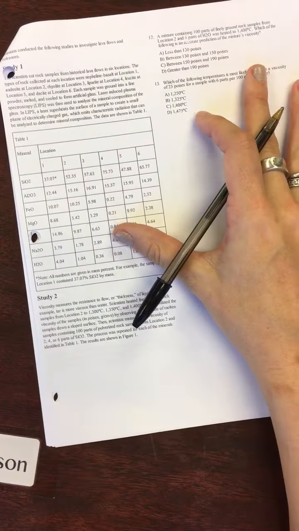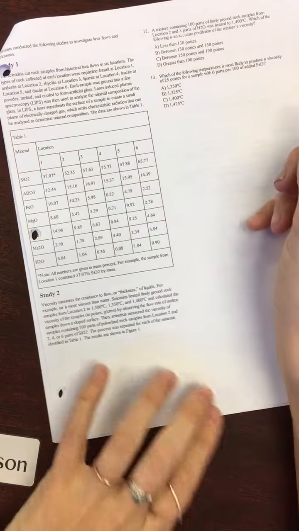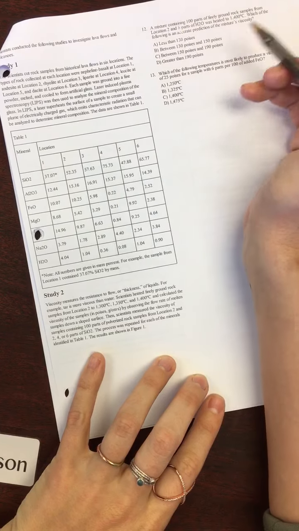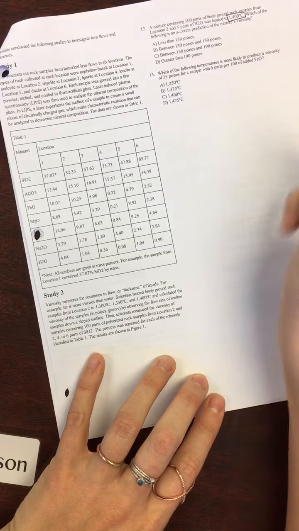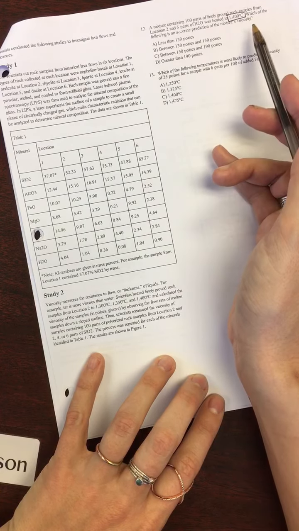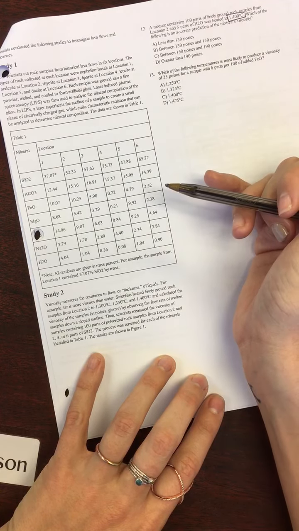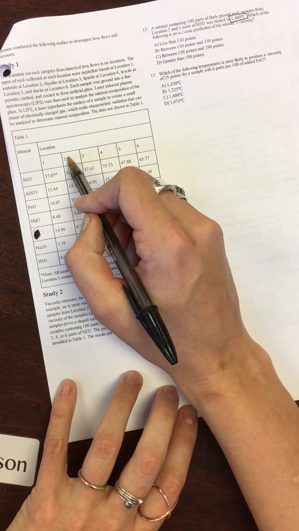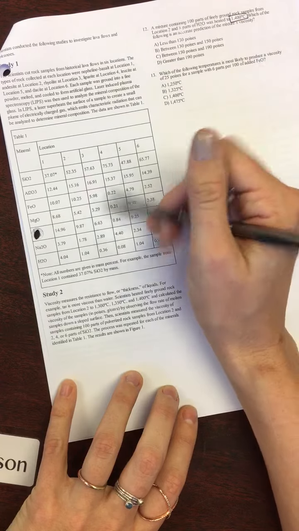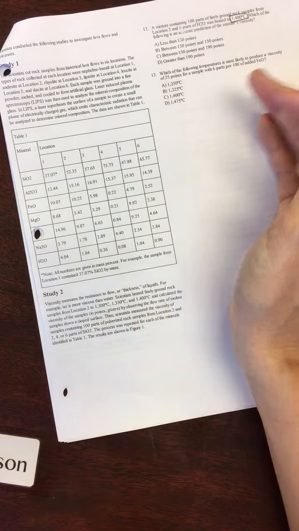All right, number 12. A mixture containing 100 parts of finely ground rock samples from location 2 and 8 parts of H2O was heated to 1400 degrees Celsius. So we're looking at the 1400. Which of the following is an accurate prediction of the mixture's velocity? So location 2, 100 parts of finely ground, 1400. So what's an accurate prediction of the velocity?